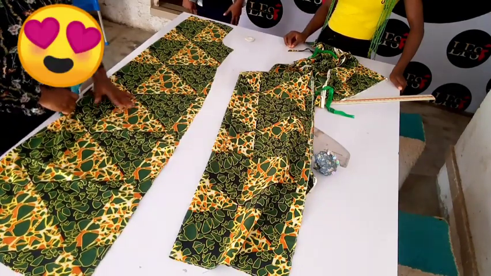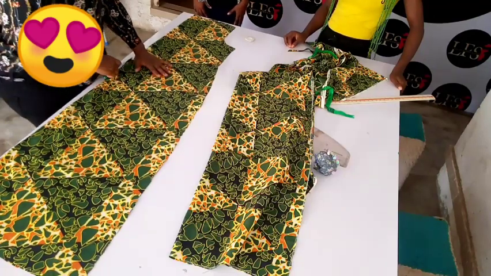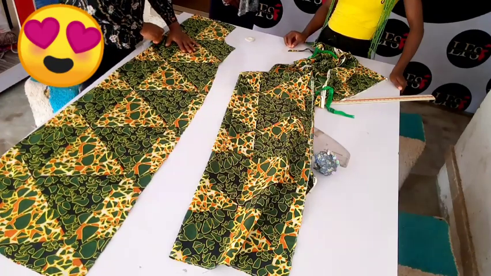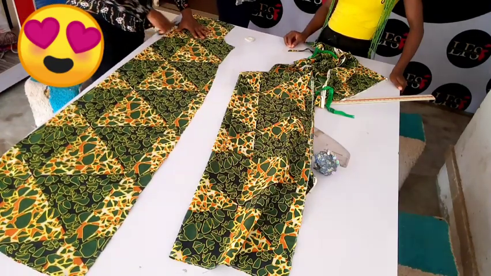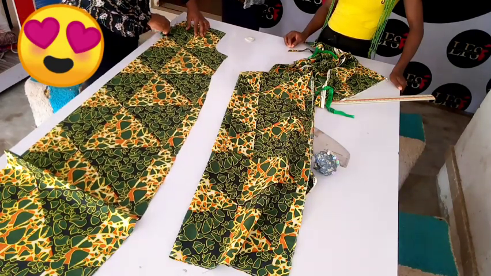I'm going to sew the sides by 1 inch seam allowance. I'm also going to sew the shoulder by 0.5 inch seam allowance, which is exactly the allowance that I added there. After that, I'm going to come back to you guys and show you how to sew the turtle neckline.